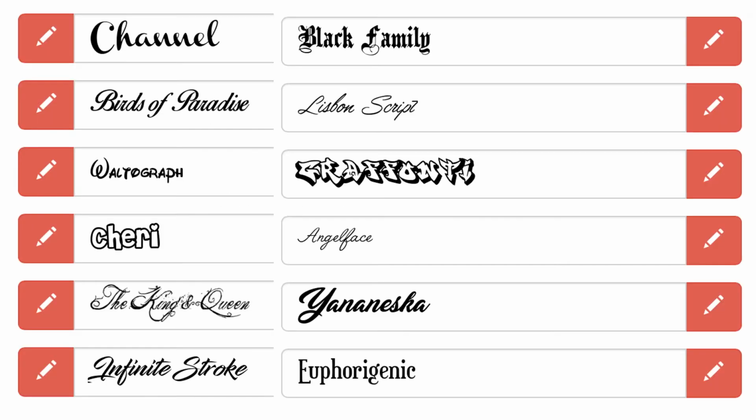Okay, so these are some examples or samples of fonts, as you can see here. We have the so-called Walt Disney font. Some look very kiddish. They are meant for small kids, children. Some look very archaic, very classic, like this one, Black Family, very archaic, very old. Some look very angelic.